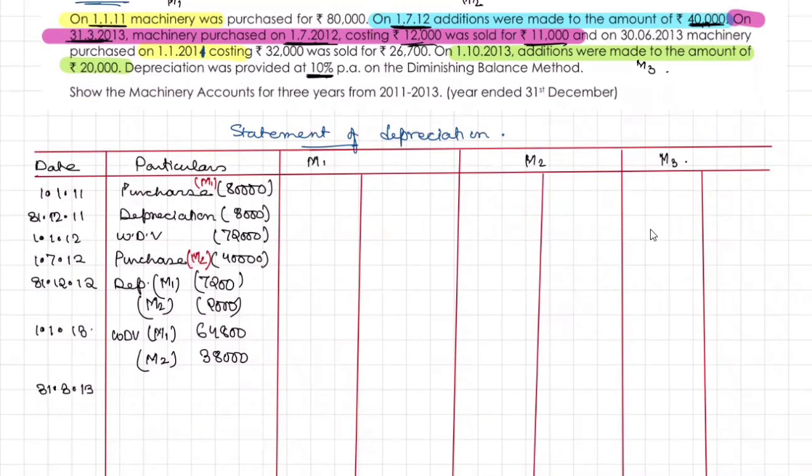See, I'm coming to M2 now. So this is the 40,000. Okay, this is the 40,000. Now this 40,000 includes one part of the machine. Okay, they are assuming that machines are of different parts, and here the sale is of a different part of the machine. Okay, they're assuming it like this.